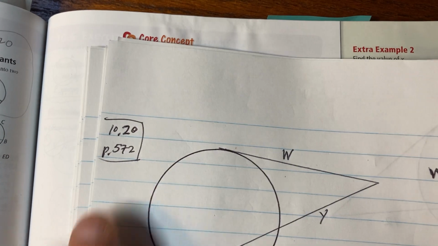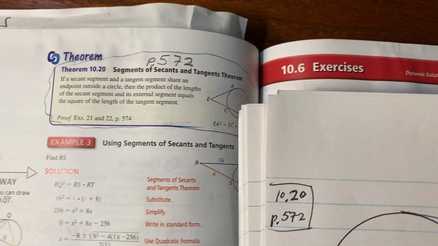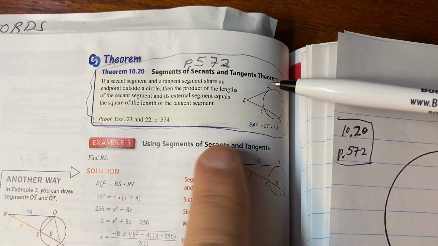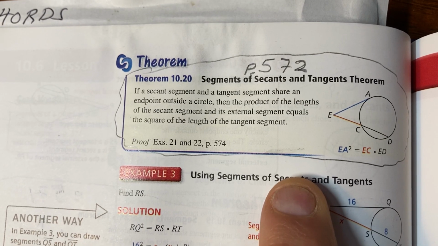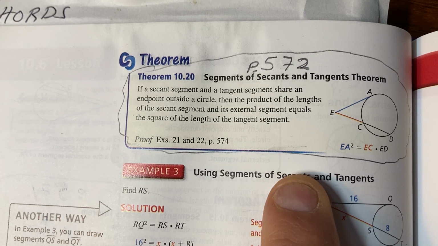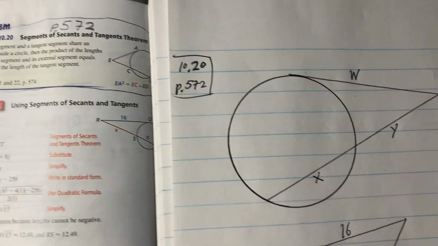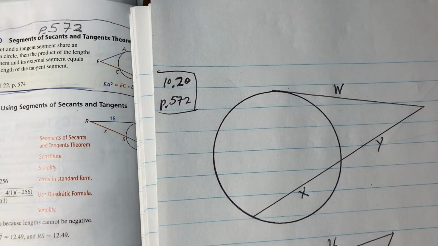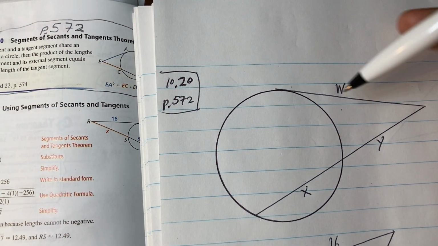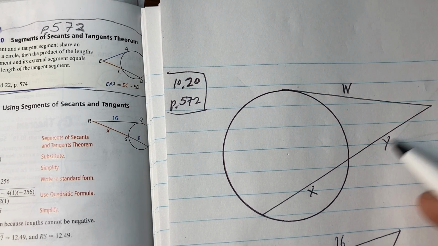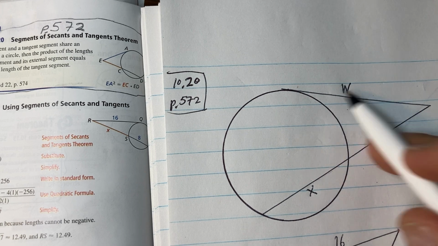On page 572. Page 572, flip it over. On page 572, here we go, right there. You're going to put this in your notebooks. 5, 4, 3, 2, 1. What we have in this case, what that means, in this case you have a tangent. That's tangent. This one's a secant. That's a secant, that's a tangent.